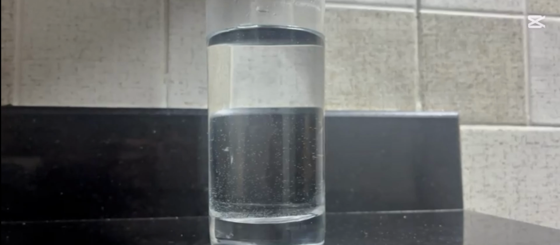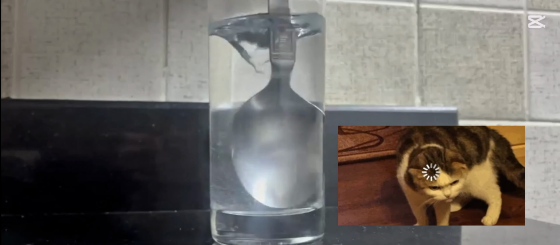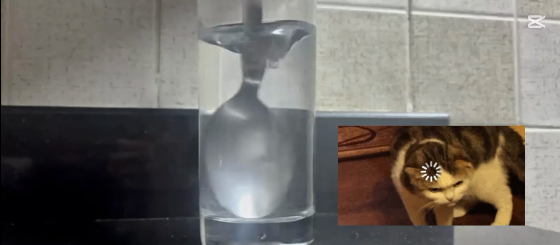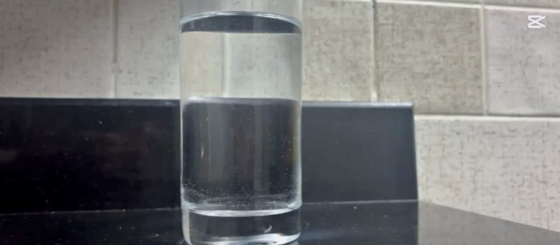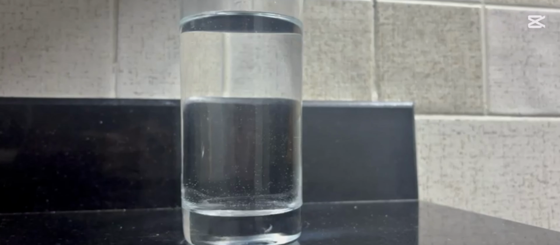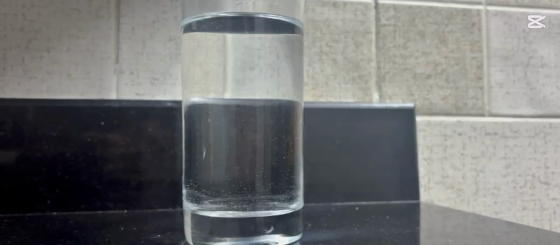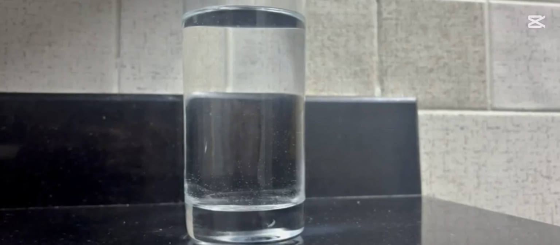Here I'm going to mix some salt with water and after a bit of stirring, you can see that the salt has completely dissolved with the water, and even after letting it sit for a while, you cannot tell the particles apart.